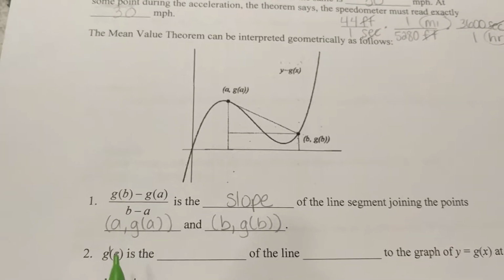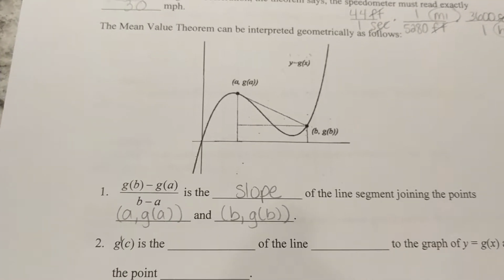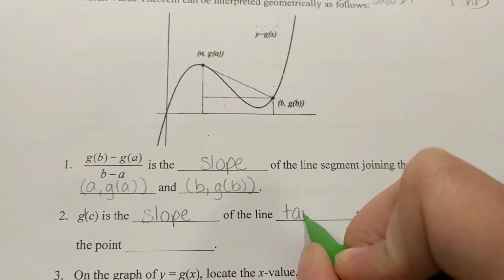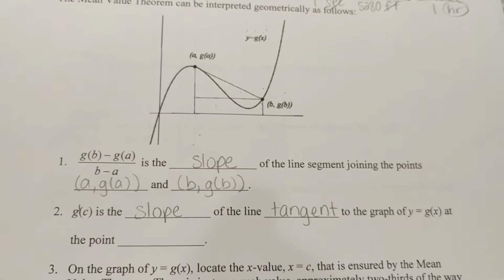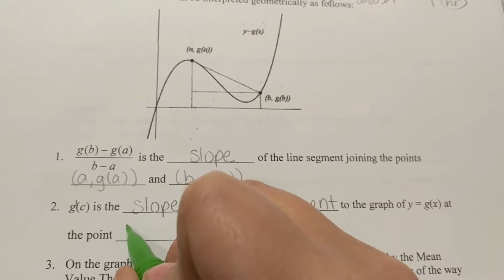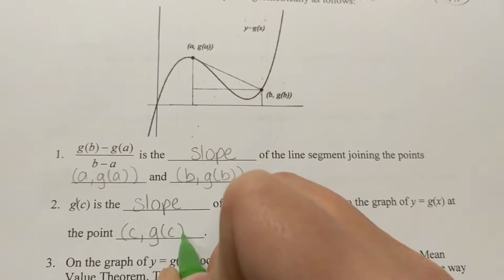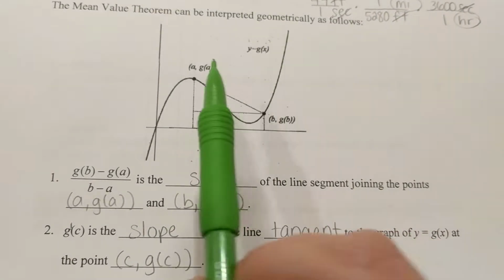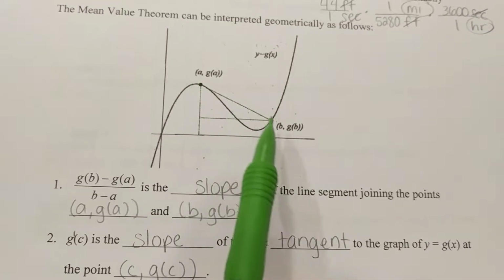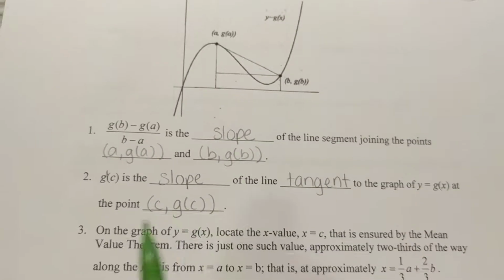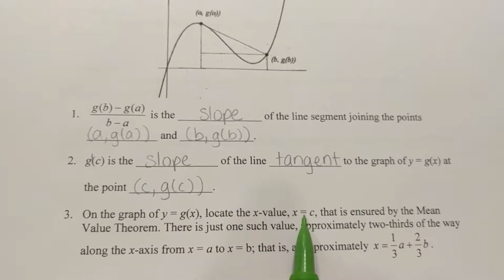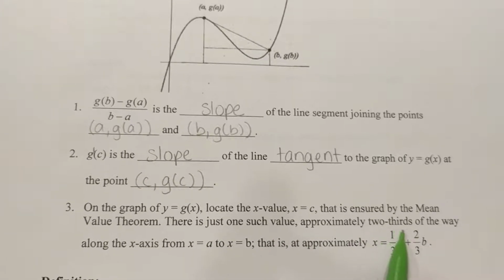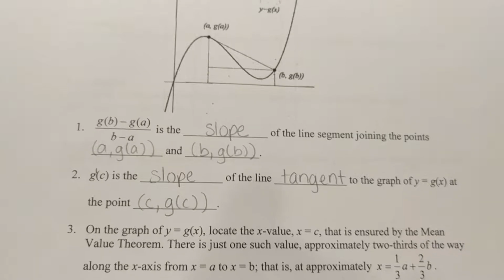Now there's a typo in your note packet. This should say g prime of c. And g prime of c is the slope of the line tangent to the curve, g of x, at the point c. Now notice in this picture there is no point c. So the secant line goes from A to B, and you can see it's got a negative slope here. And so number 3 says locate the value of c that is ensured by the mean value theorem. And it says there's one such value, and it tells you it's about 2/3 of the way down the x-axis.